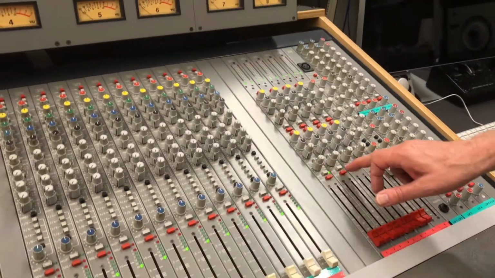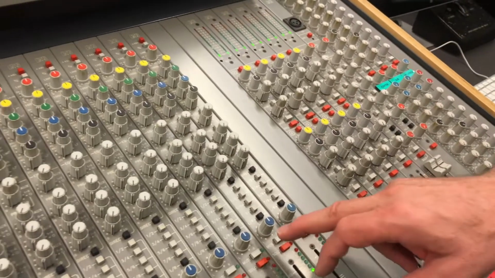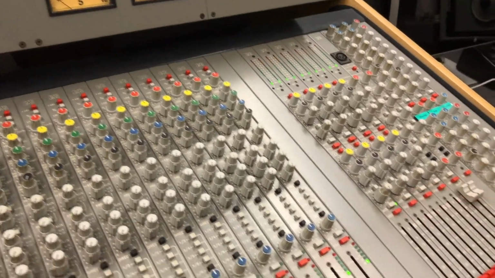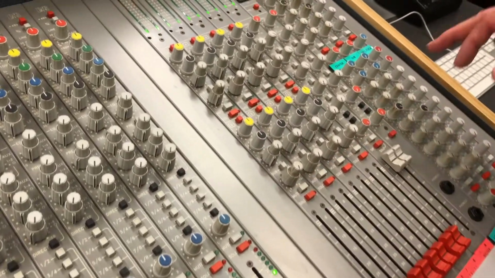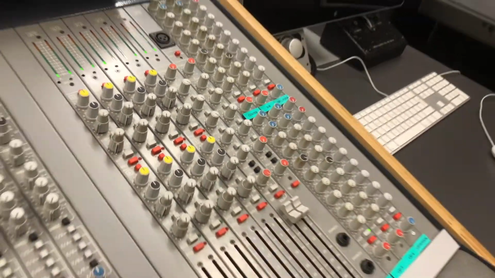And of course you can also mute signals. So you can mute a channel, you can mute a group fader, you can mute a loudspeaker.